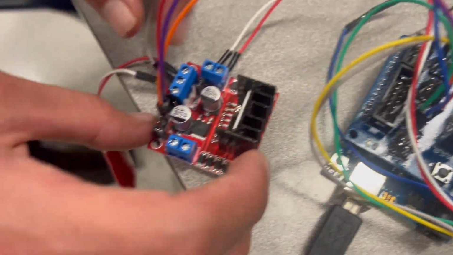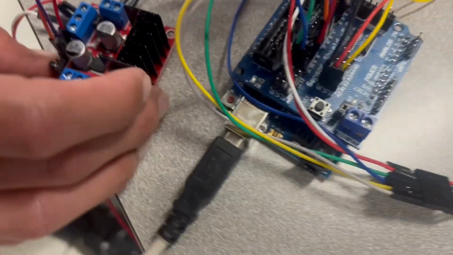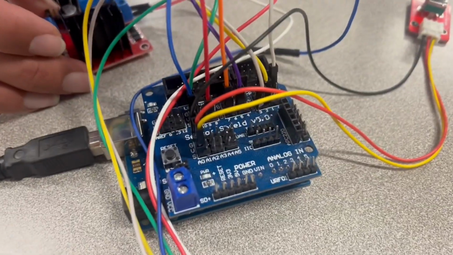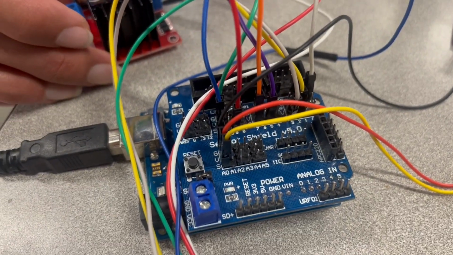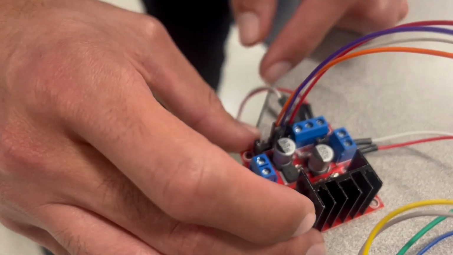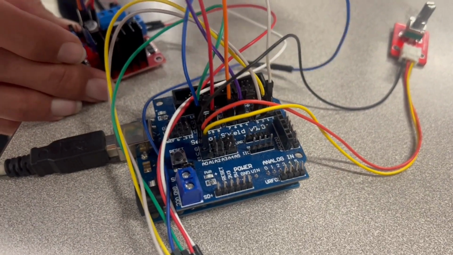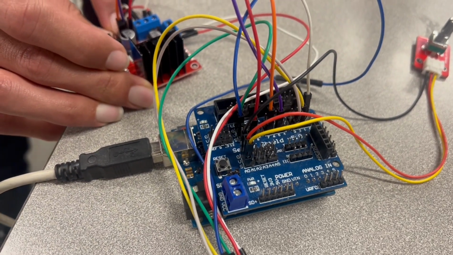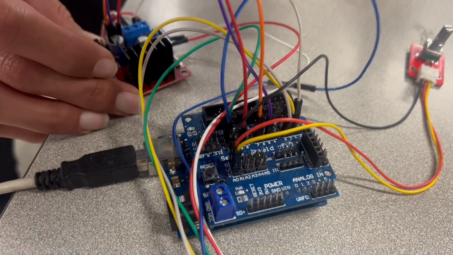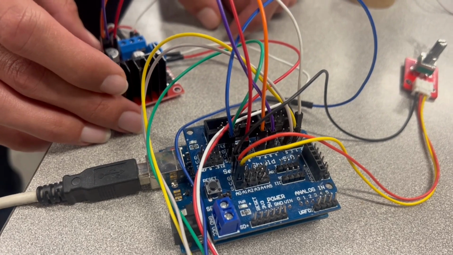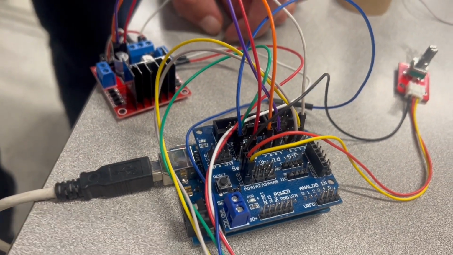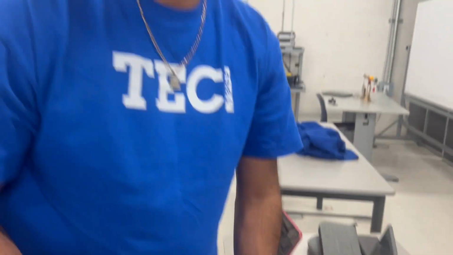We're going to connect the enable A to pin 9, which is going to send the PWMs. We are going to connect the in1 to pin 5 and the in2 to pin 7, which are going to let the motor know which direction it's going to have.